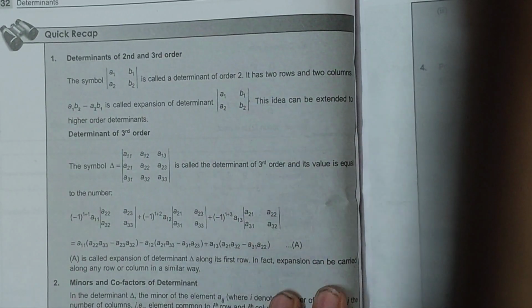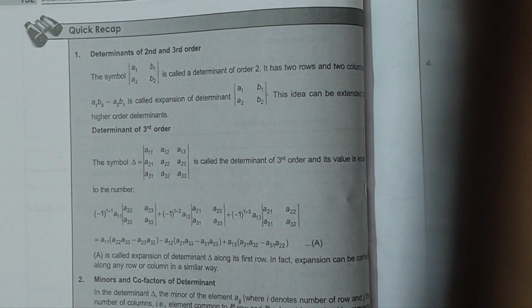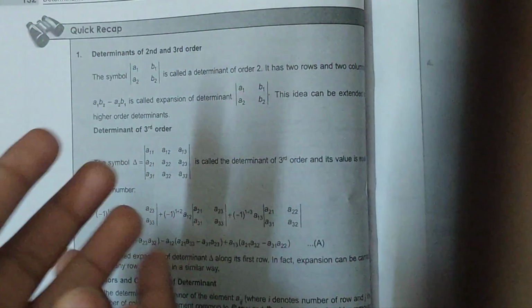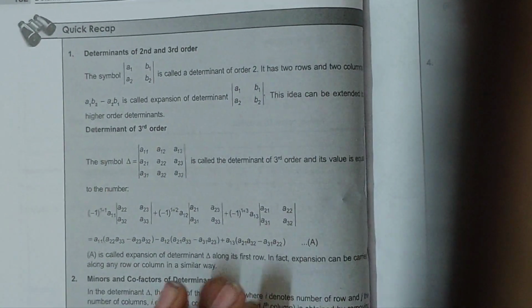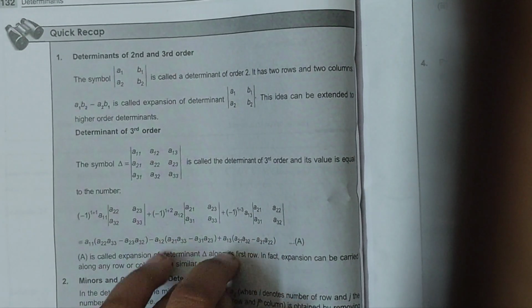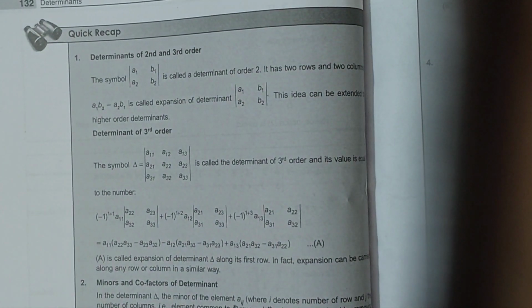Good morning, guys. So today we'll be starting a new chapter, which is determinants. Let's start without wasting much time. The very first topic: determinants of second and third order.